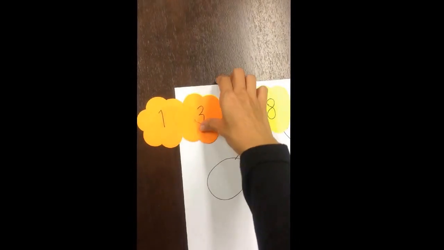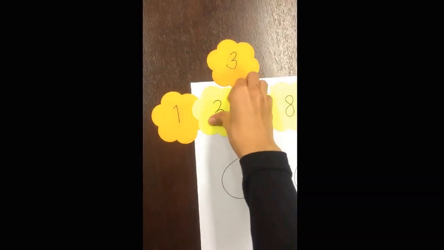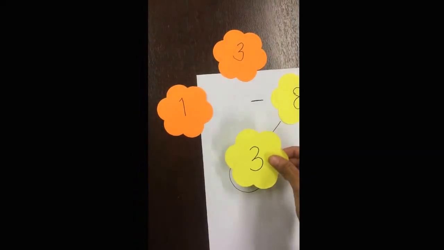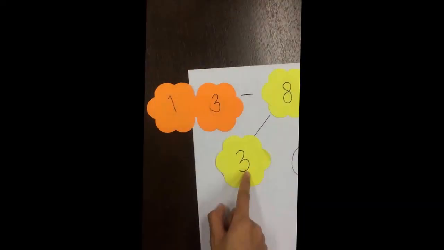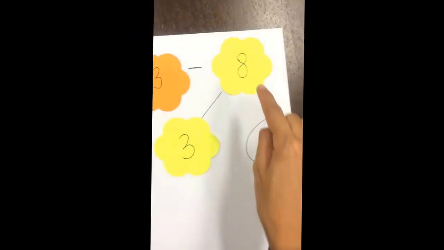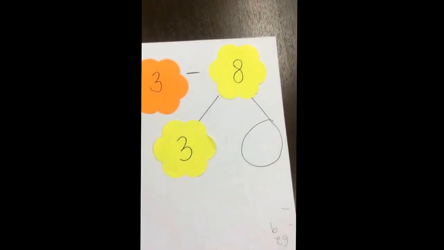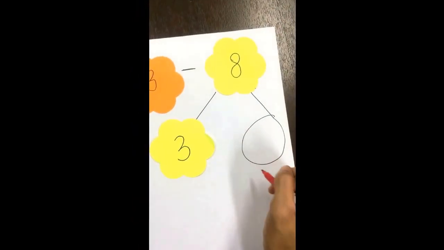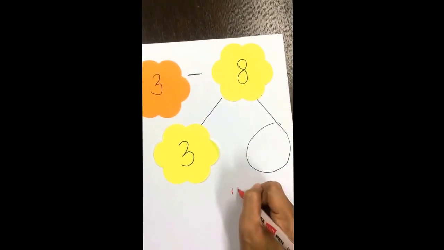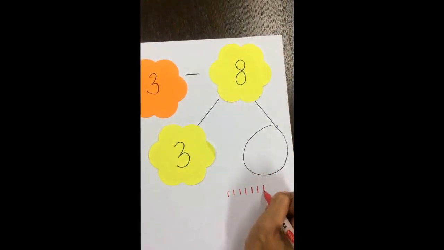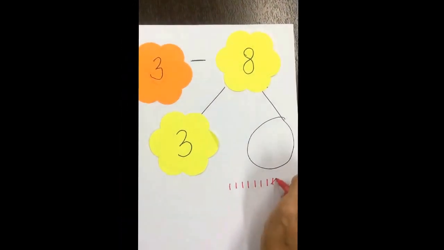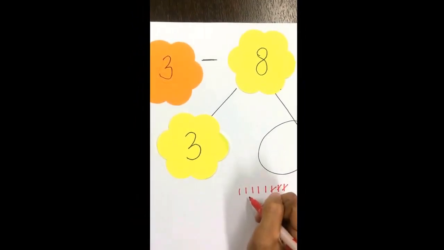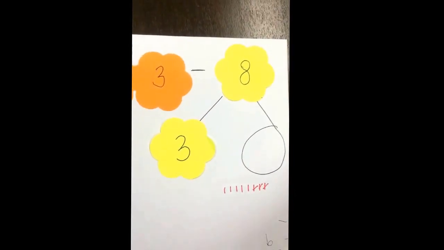Do you want to see magic? Look, I duplicate the 3. I make a clone out of the 3 and I put it here. You will know why later. When I take out 3 from 8, how much do I have left? If you have trouble with this, you draw sticks. 1, 2, 3, 4, 5, 6, 7, 8 sticks. You take 3 sticks away from the 8. 1, 2, 3. How many sticks do you have left? 5. Correct.